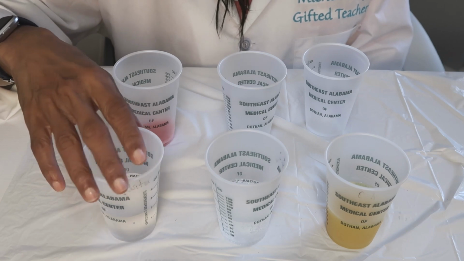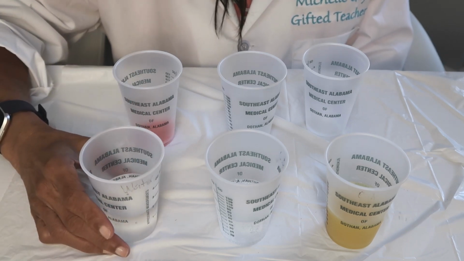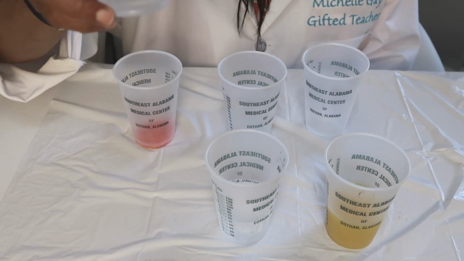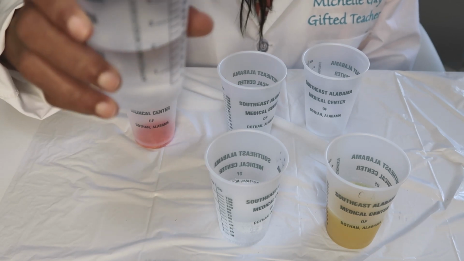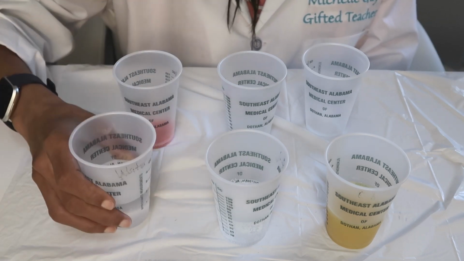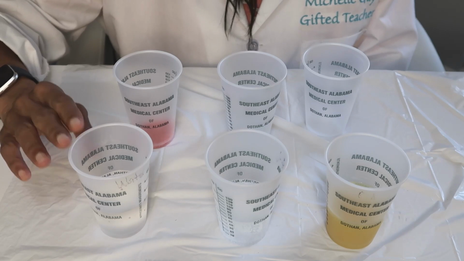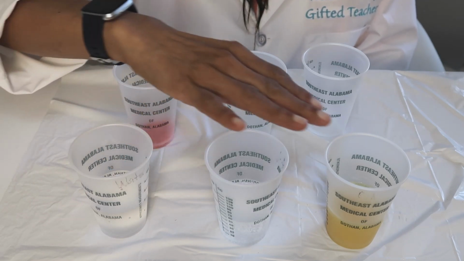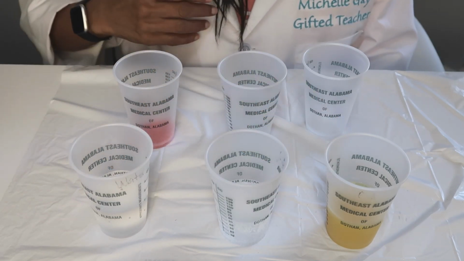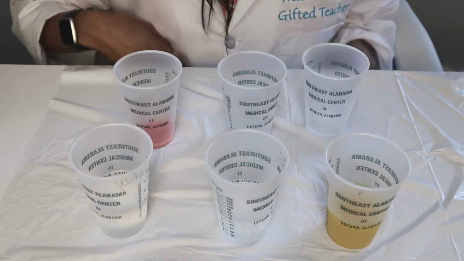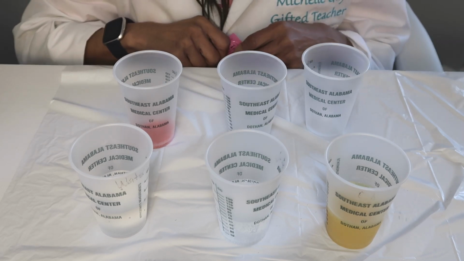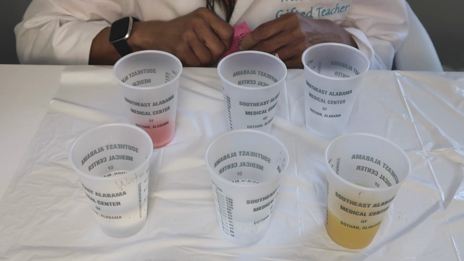You can use a measuring cup so that you're sure how much to measure. My cups have the numbers on them, so I'm just going to use these cups. I put in 2 ounces of water, 2 ounces of soda water, 2 ounces of juice. Okay? You can pause the video to do that step.